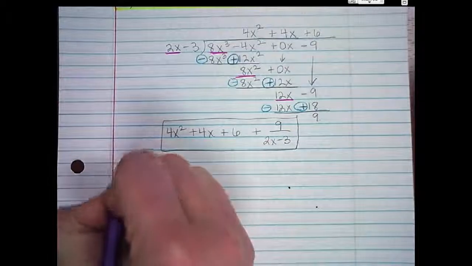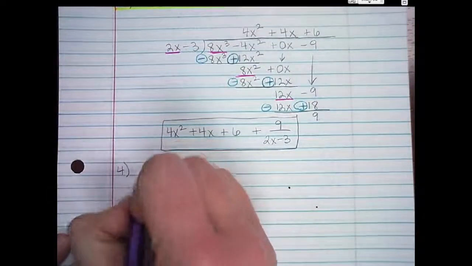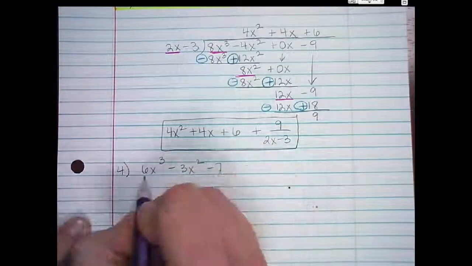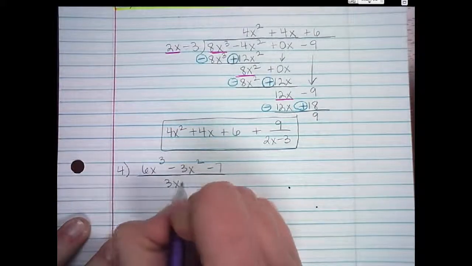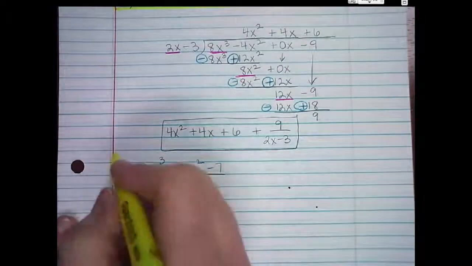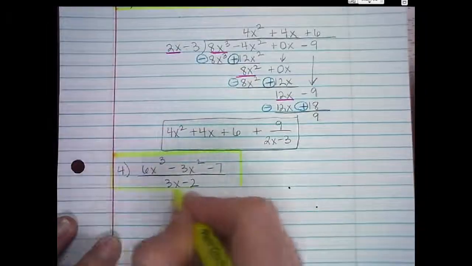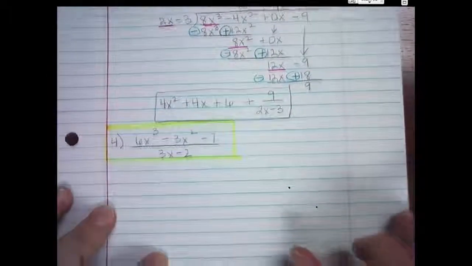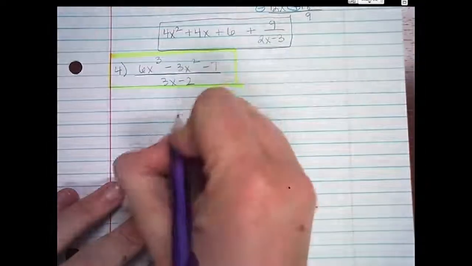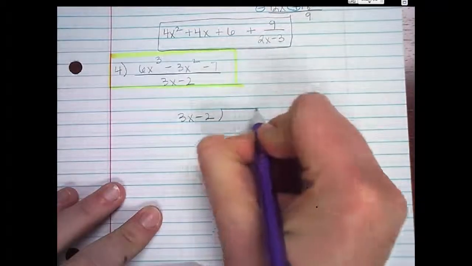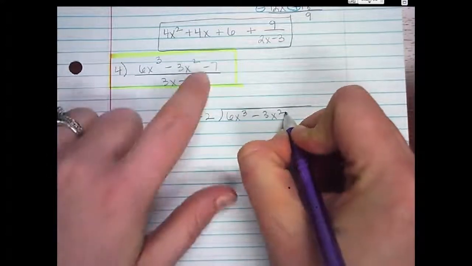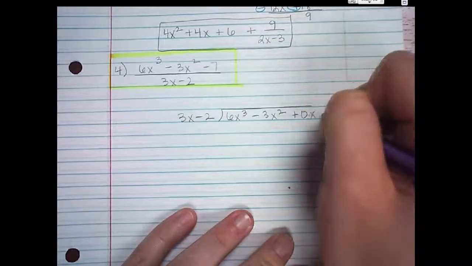Okay, we're going to do one more that's not so pretty. So 6x to the third minus 3x squared minus 7 divided by 3x minus 2. Okay, so 3x minus 2 on the outside. And inside I'm going to put 6x to the third minus 3x squared. Oh, and it skips that x again, so I'm going to put a placeholder, minus 7.